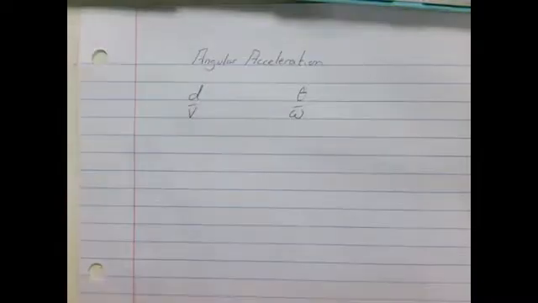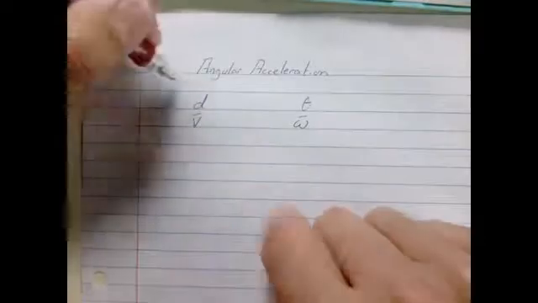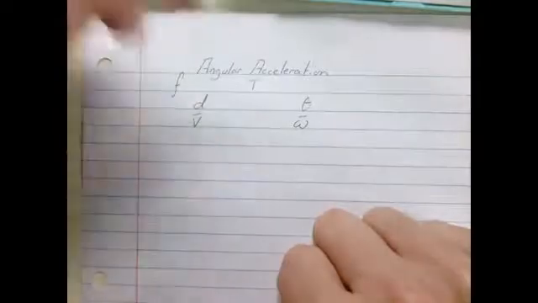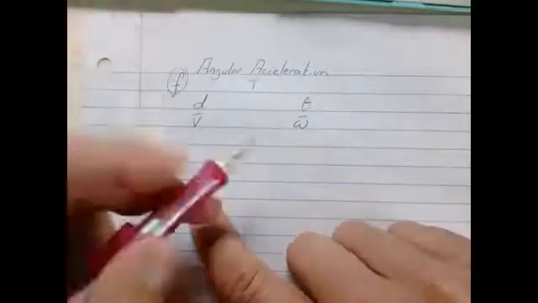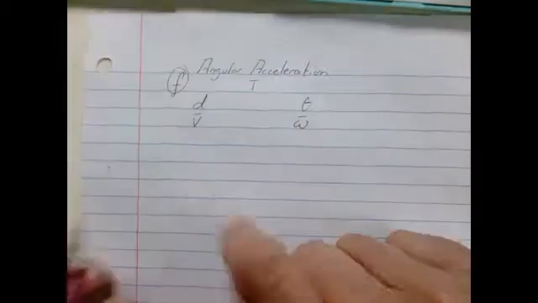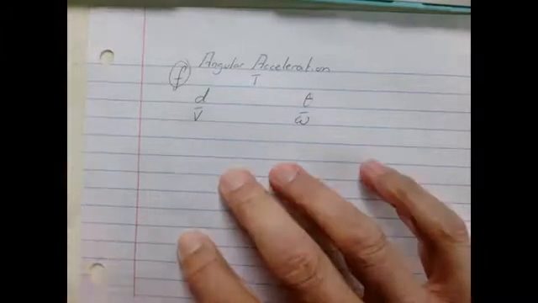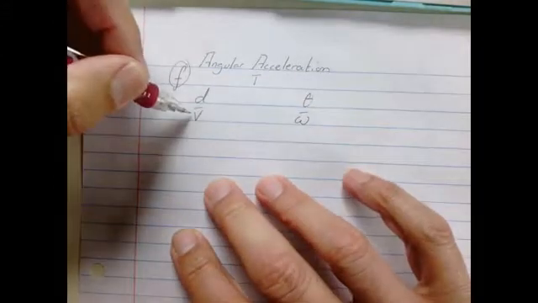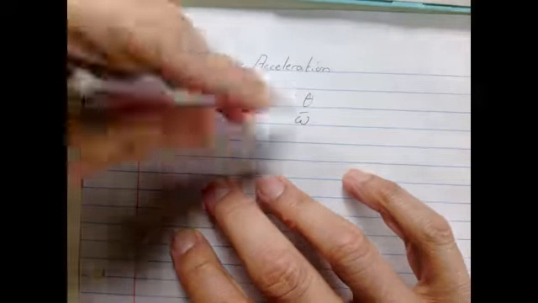I want to jump right into angular acceleration. So we have this table, and sometimes we write frequency and maybe even period up here. If we have frequency, multiply by 2 pi, and we've got our omega. Well, sometimes we don't want to talk about constant. Remember, these generally have to do with constant.